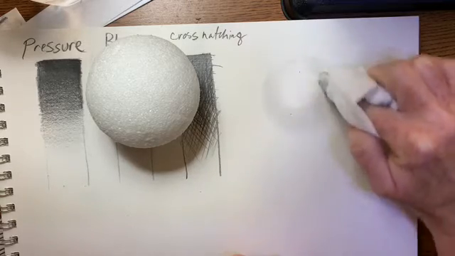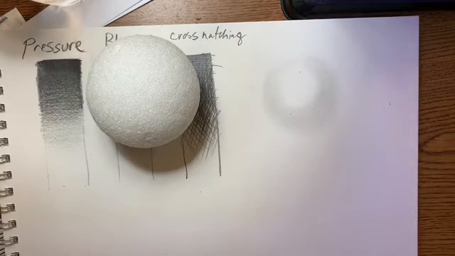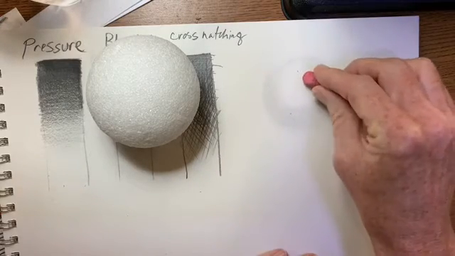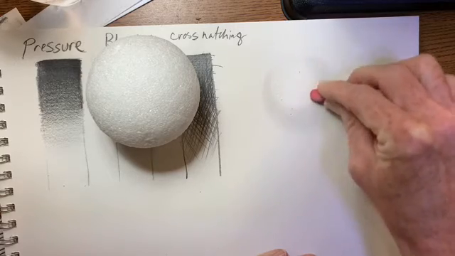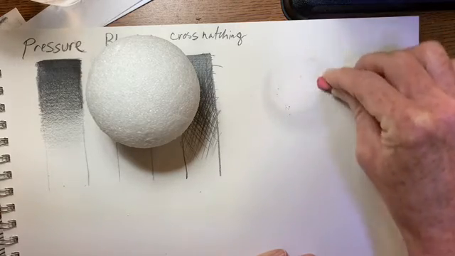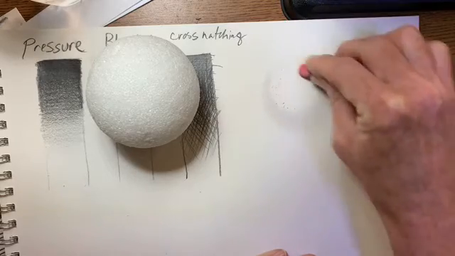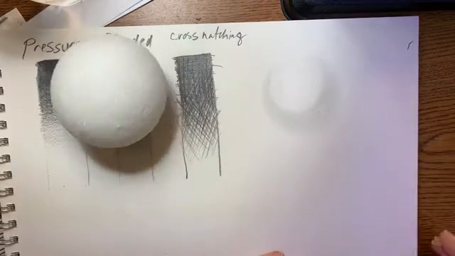Okay. So you should see a little bit of that starting to emerge. Now I'm going to lighten up a little bit because, you know, a fat finger in a tissue sometimes makes things just a little bit funny. It's not a sharp object.